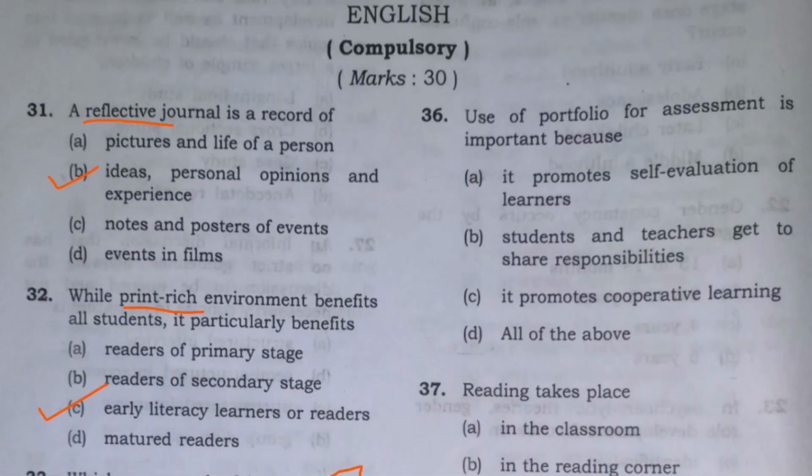All right, let's go to the next question. That is question number 36. Use of portfolio for assessment is important because what? Why is it important? You know what a portfolio is, right? So use of portfolio for assessment is important because what?